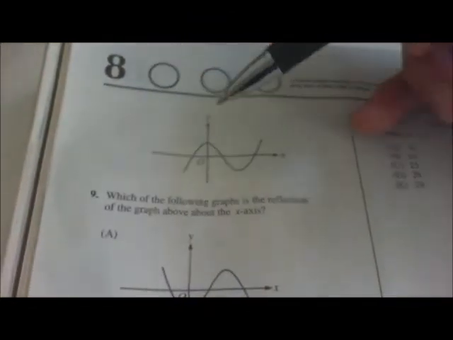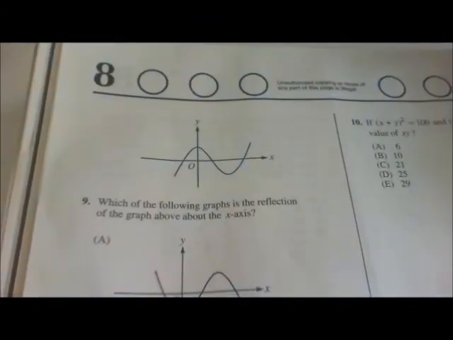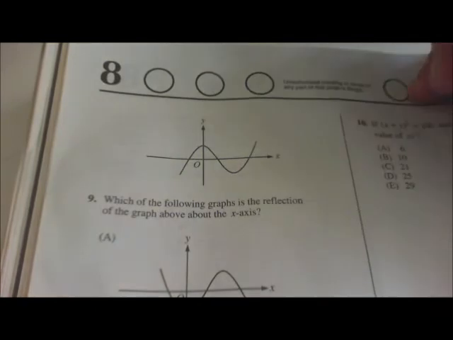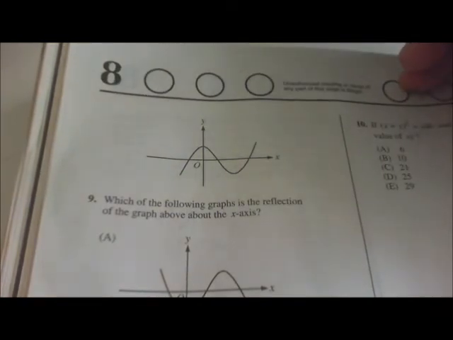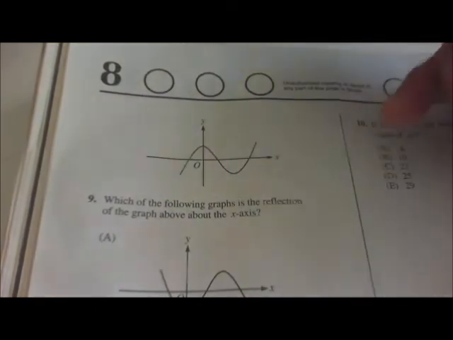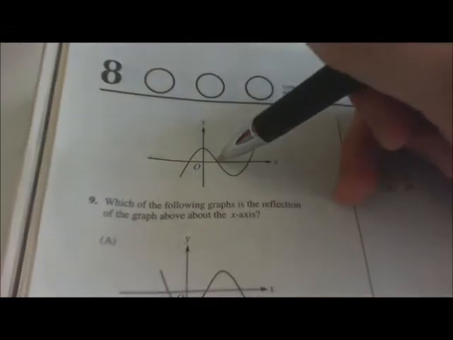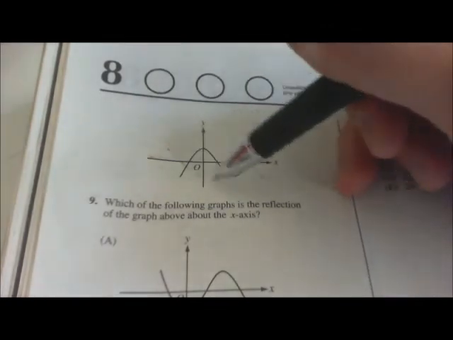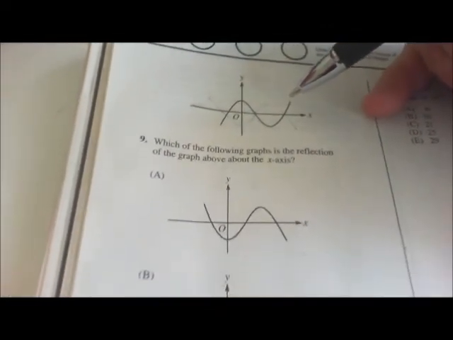Now look at this graph here. They said which of the following graphs is the reflection of the graph above about the x-axis. Reflect on the x-axis, so you can see this side like that, upside down, and this side maybe upside down. So something like this. So look at that, only A is working.